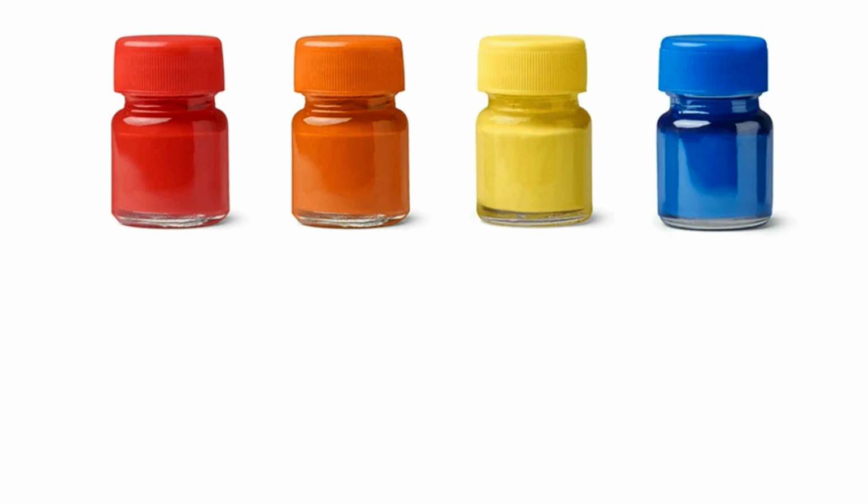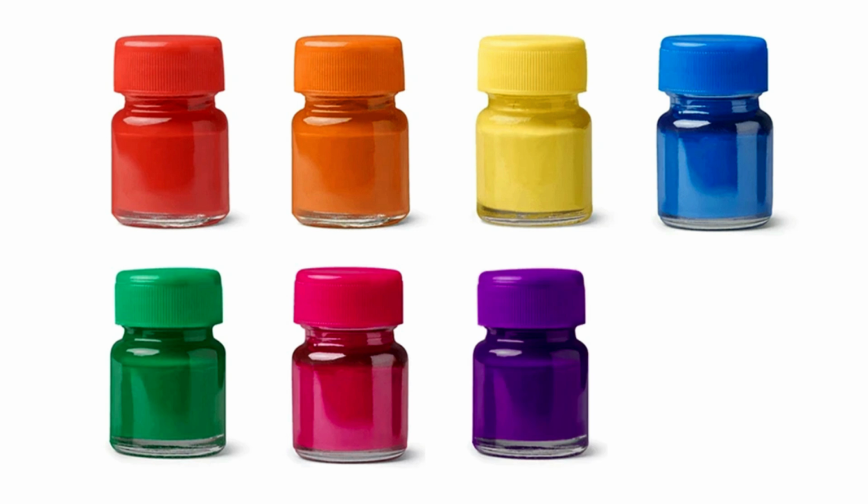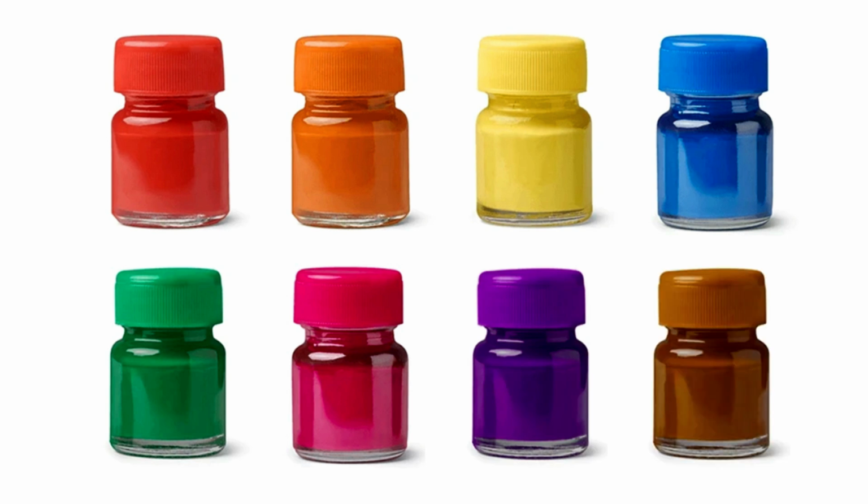Let's learn some color names. Red, orange, yellow, blue, green, pink, purple, brown. The cat takes the mouse, hi-ho the dairy-o.